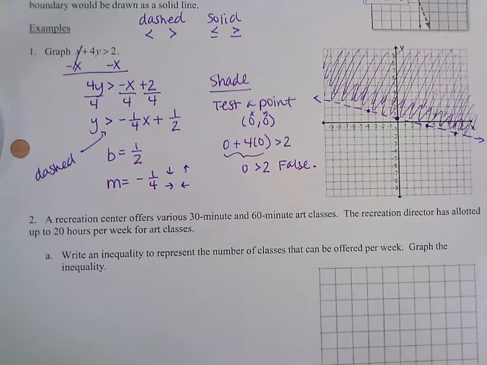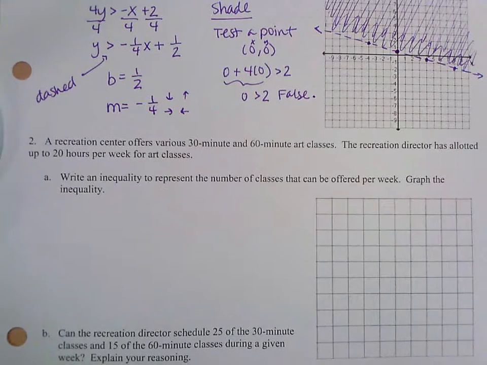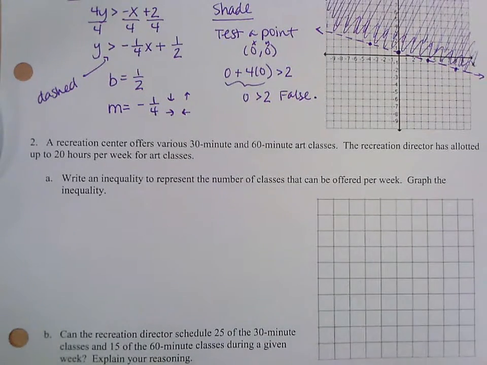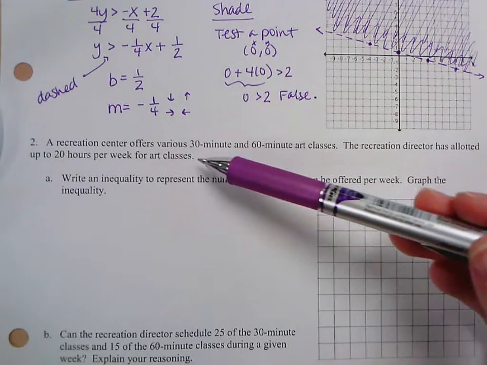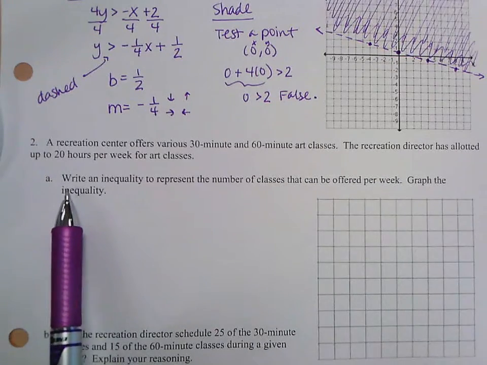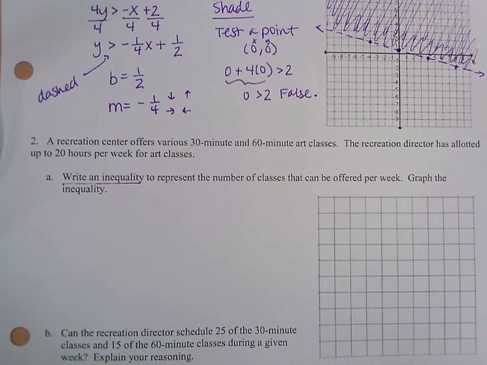Then I have another linear inequality example, but one where we have to set up the inequality. And then I also just wanted to review with you a method for graphing aside from the slope-intercept form. So this one says, a recreation center offers various 30-minute and 60-minute art classes. The recreation director has allotted up to 20 hours per week for art classes. So part A says to write an inequality to represent the number of classes that can be offered per week, and then to graph the inequality.